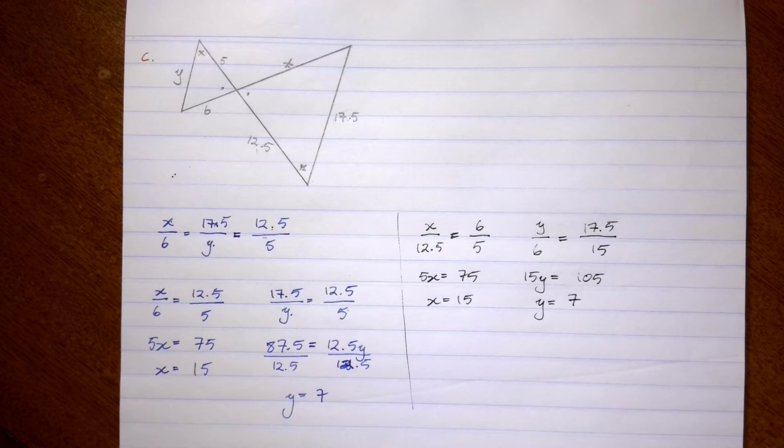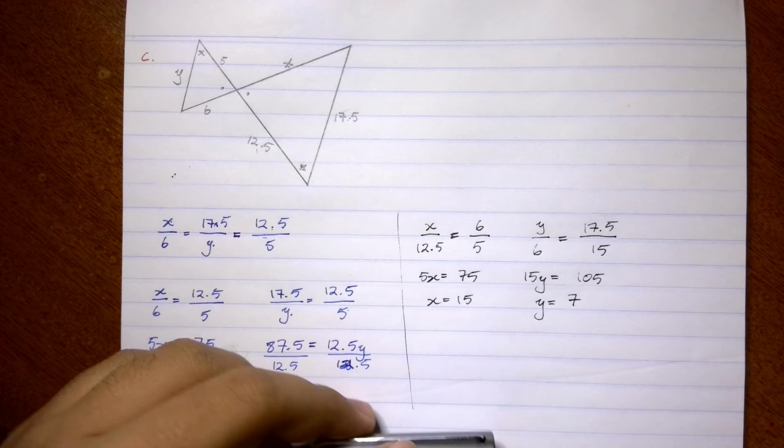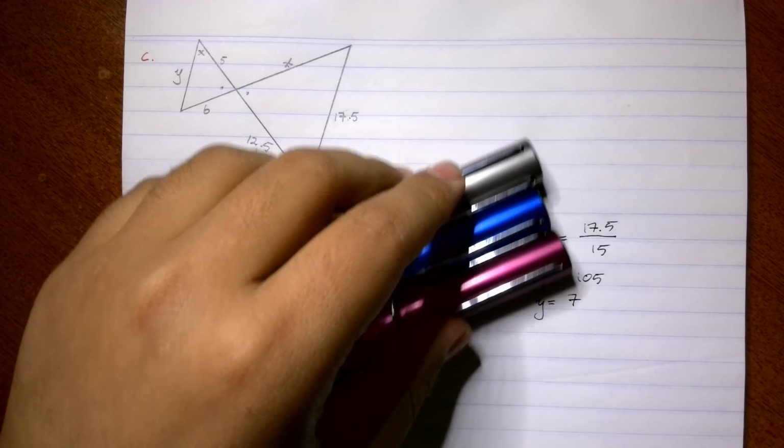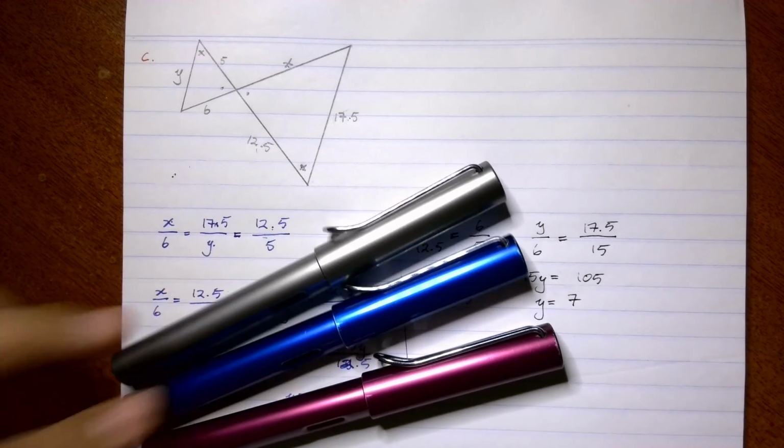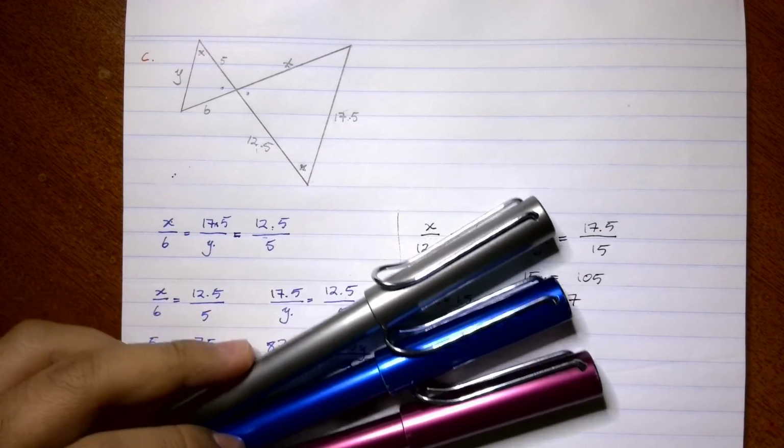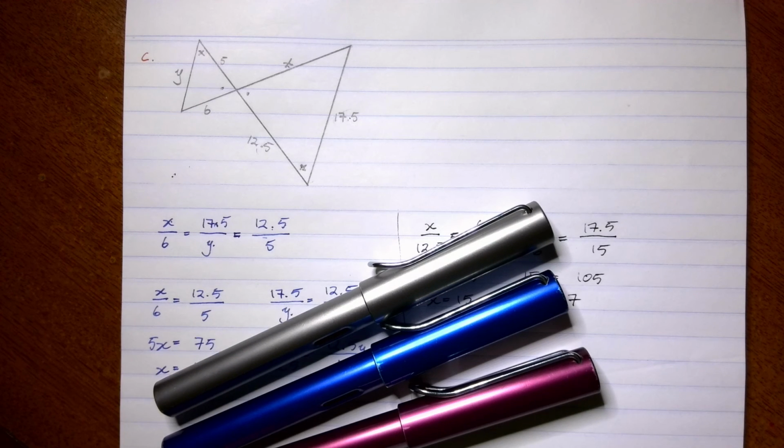So that is the conclusion of the last example. I hope that gave you a better insight into calculating the missing sides of similar triangles. Best of luck to you all.